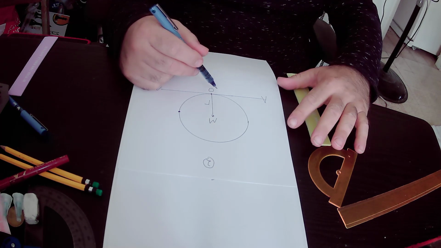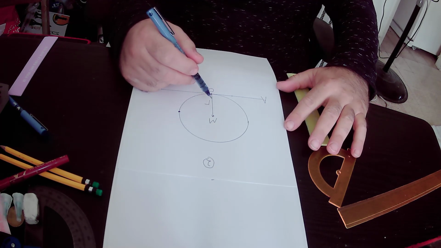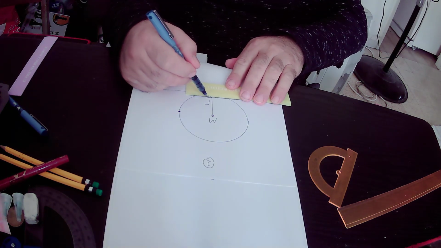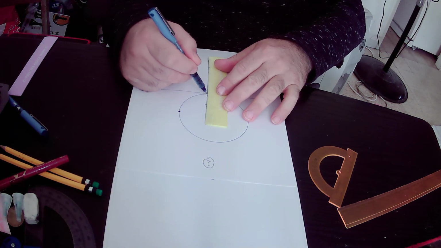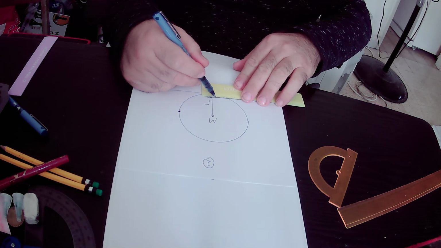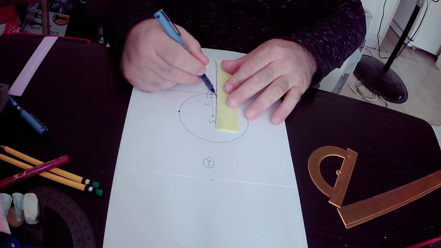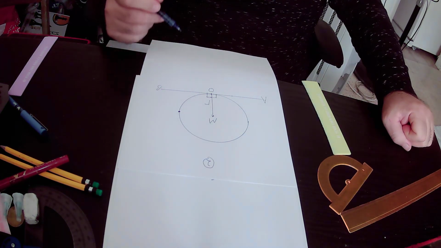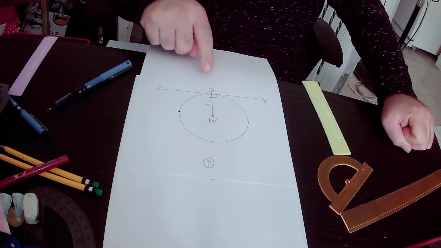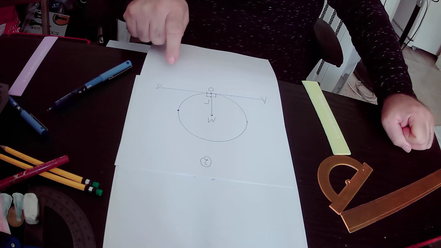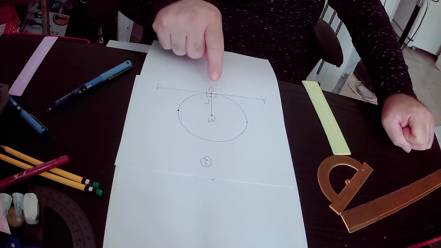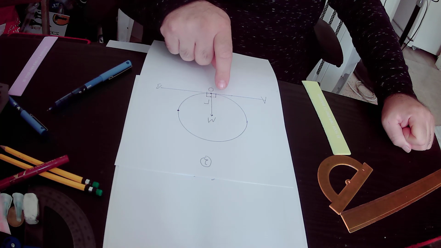Therefore the tangent AB is perpendicular to the radius, that is to say this angle equals 90 degrees, and this angle also equals 90 degrees. So whenever you have a radius drawn to the point of tangency, the tangent will be perpendicular to that radius, that is, this angle is 90 degrees and this angle is also 90 degrees.